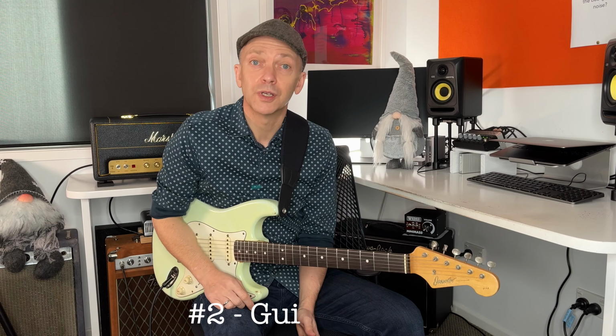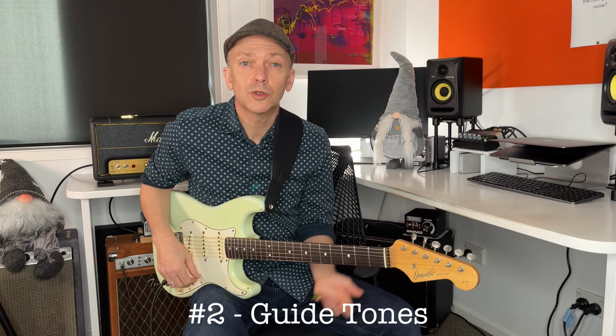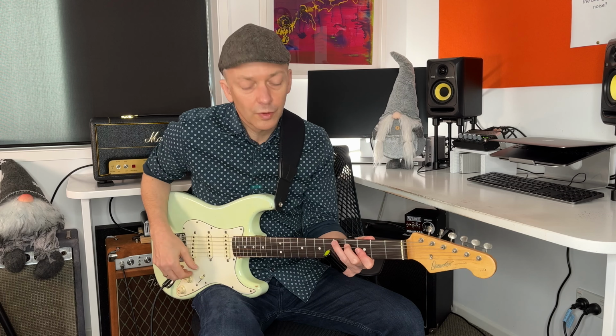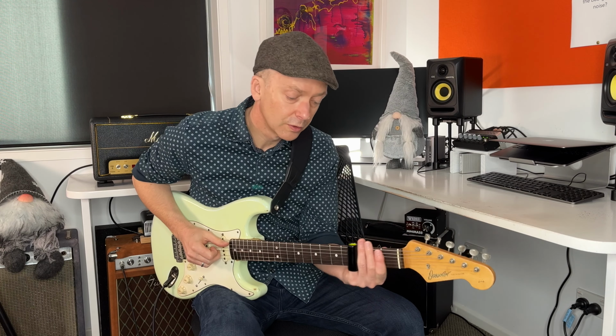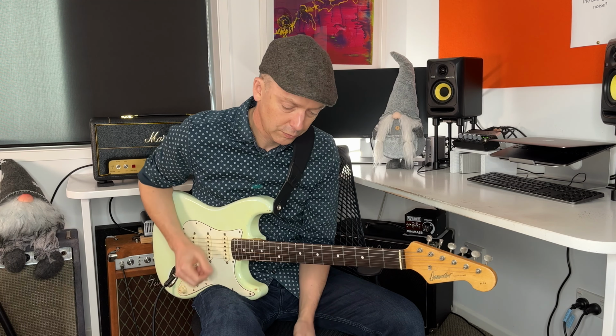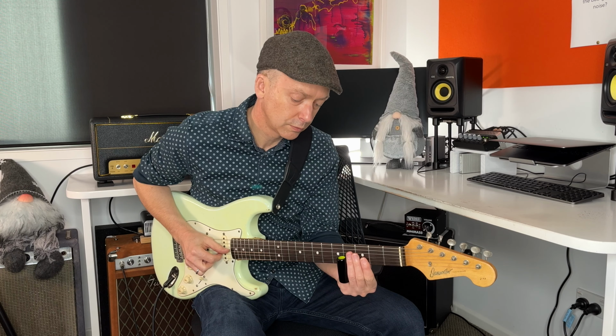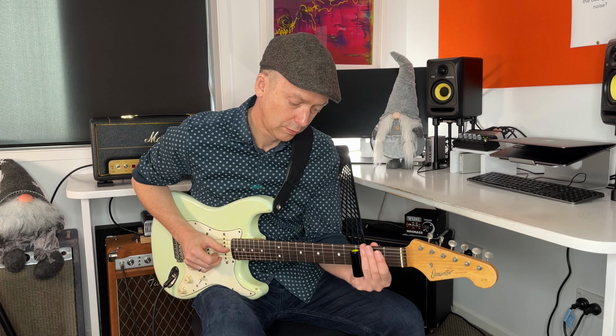So that's tip 1. Number 2, guide tones. So which chord tones, there's 4 of them for these dominant 7th chords, which chord tones are the most important? I would say the 3rd and the flat 7th in this case. So over E7 it's the 3rd, or here. It's the flat 7.